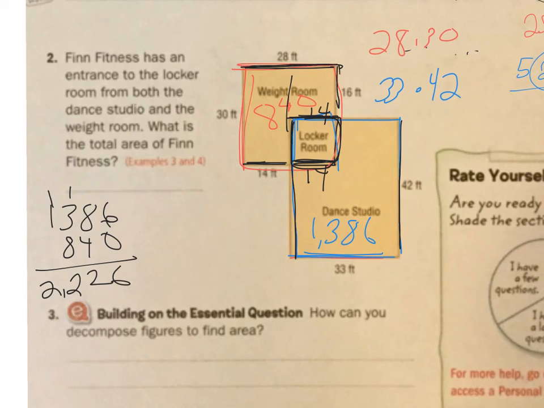This one is 16 right here, and this is 30. So this must be something plus 16 to get me all the way to 30, which is 14. And this must be 14 then. So this is a square. So we need to figure out what 14 times 14 is. And when we do that, 196, that's the locker room.